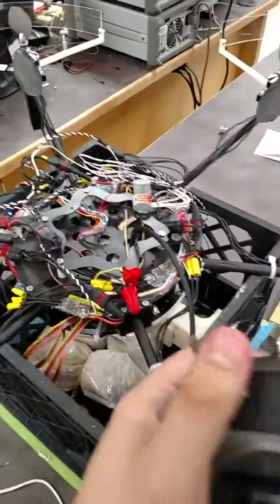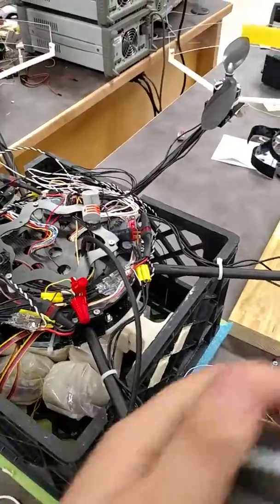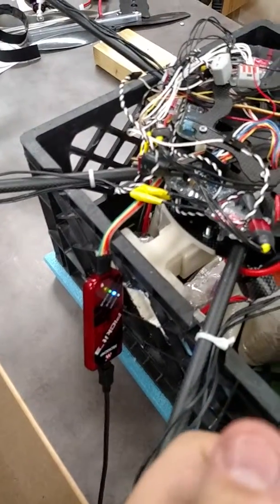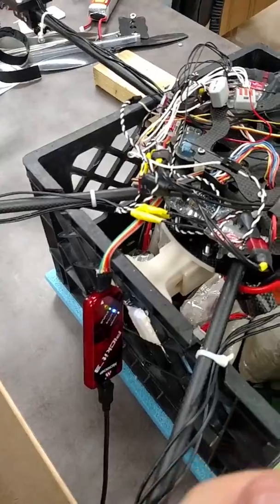If I flip the switch, that one did not go. That's a friction thing. I'll show you this one. There we go. And it's correctly interpreted. And there you go. And that right there, my friends, is a flight computer.